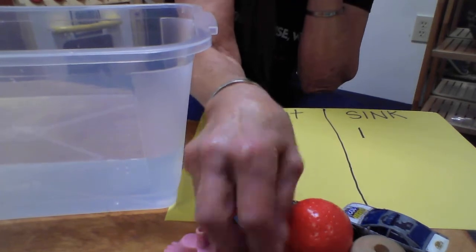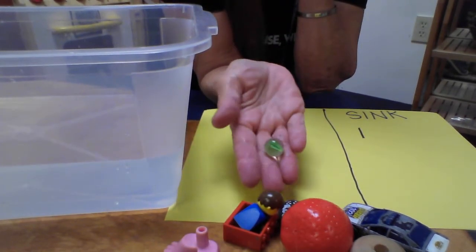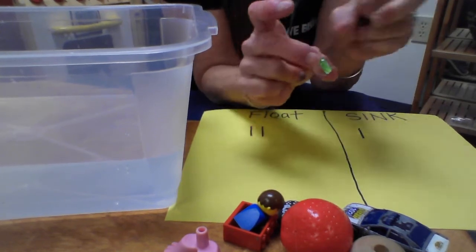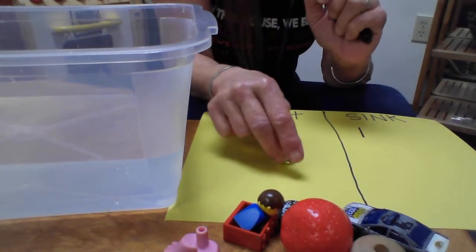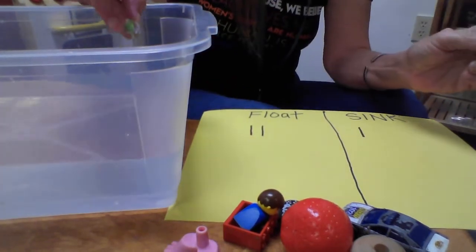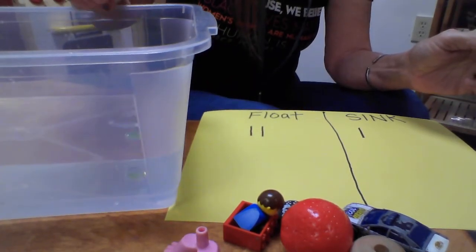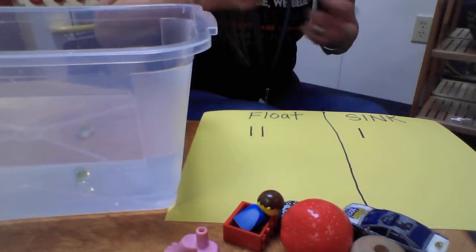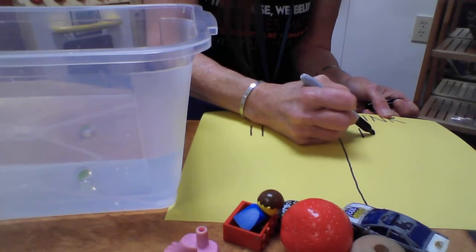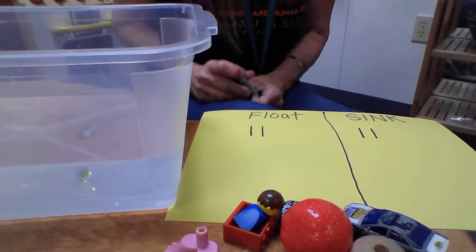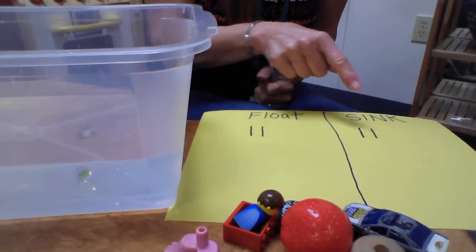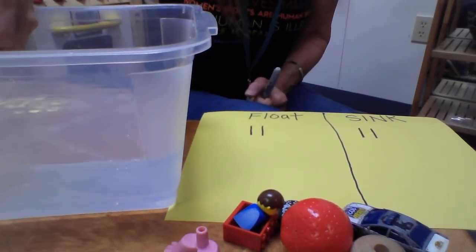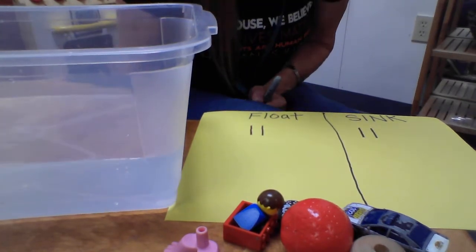Well, what about a marble? What will our marble do? Okay, get your prediction in your head. Will it sink or float? Here we go. 1, 2, 3. Oh, it sank. You're right. Here comes another tally. I think we have the same. 2 floated and 2 sank. Oh, I'm going to leave him in there. That water's kind of cold.